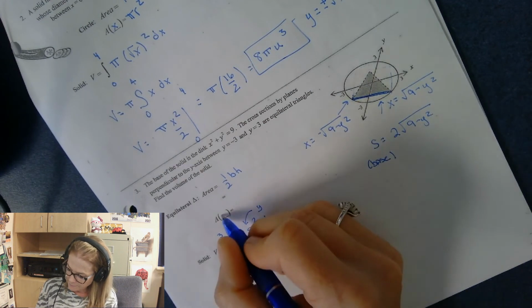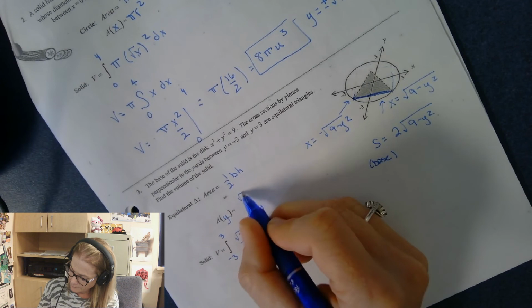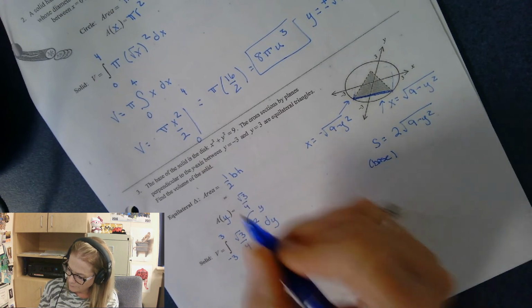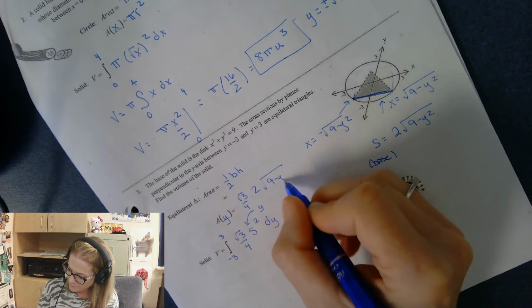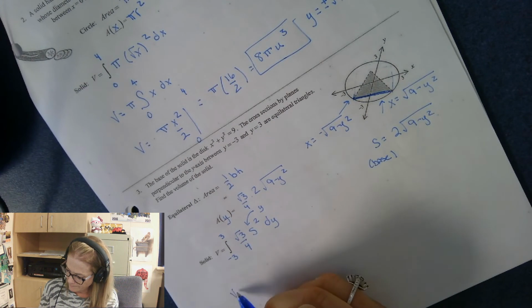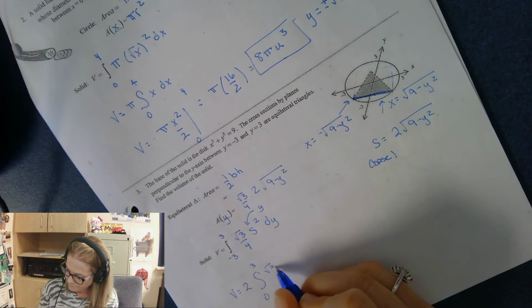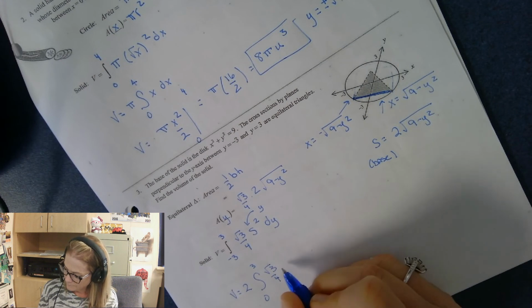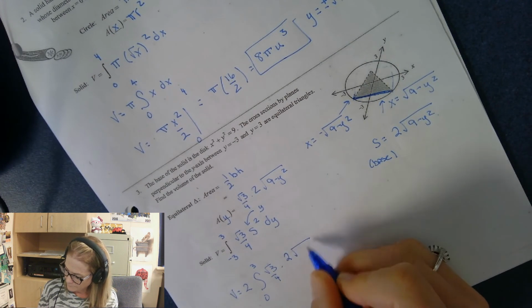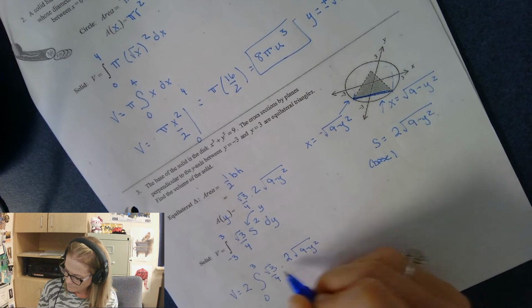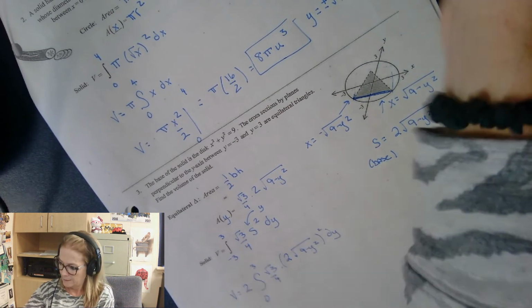So the area in terms of y is going to be root 3 over 4 times 2 root 9 minus y squared, squared. So I'm going to use symmetry.